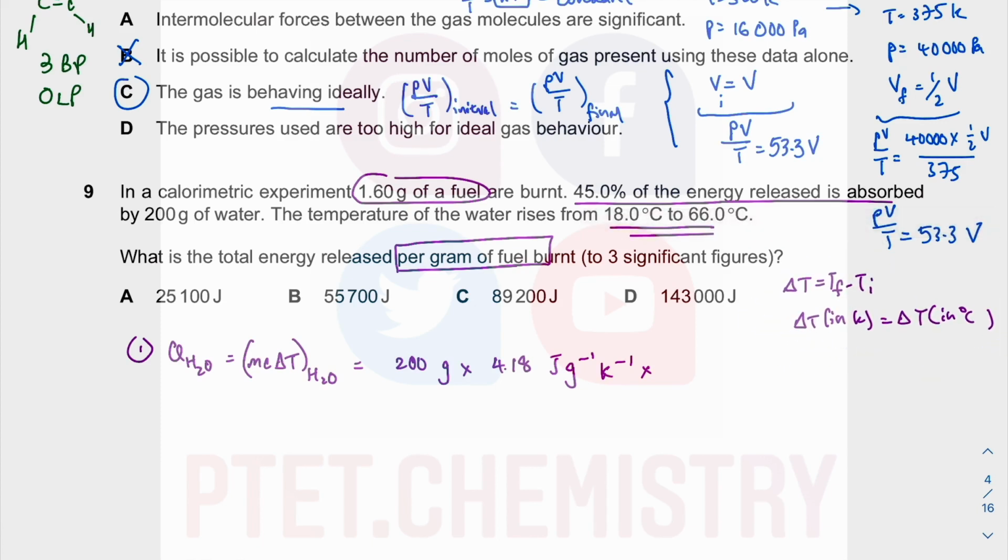These are just temperature differences, all right? So 66.0 minus 18.0, you get 200 times 4.18 times 66 minus 18, and you get 4128 joule. Gram and per gram cancel. Kelvin also cancels, because these are temperature differences, so whether they're in degrees Celsius or Kelvin doesn't matter.